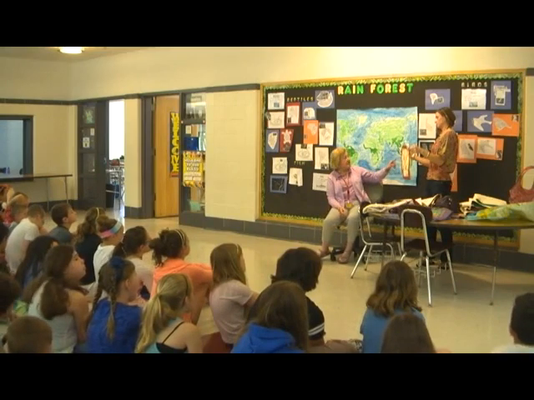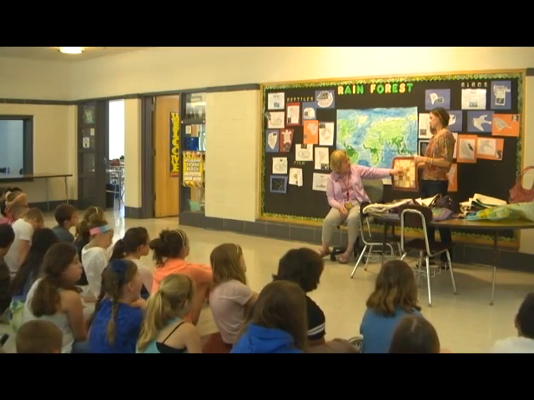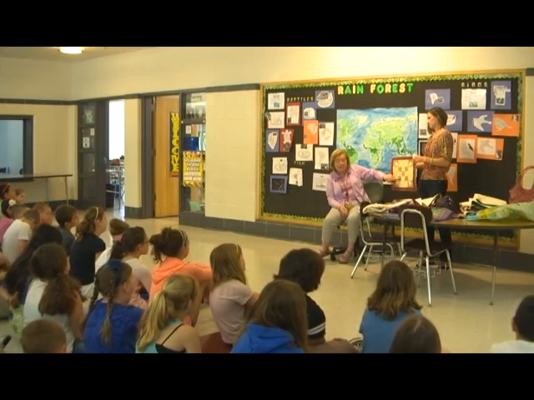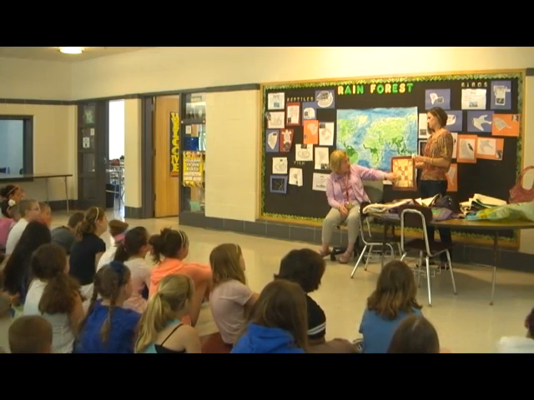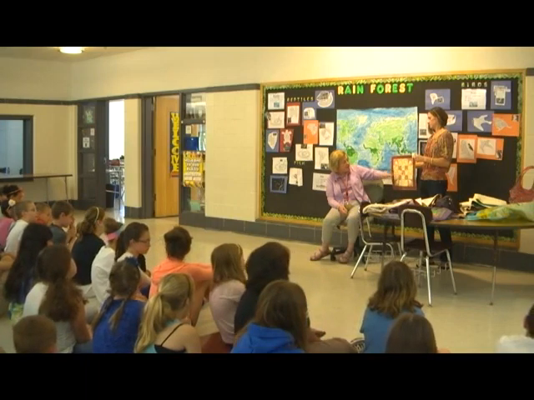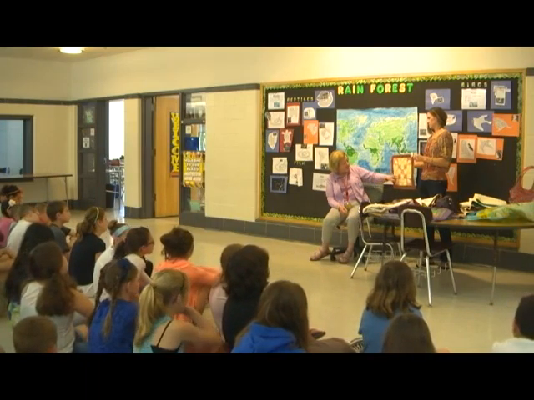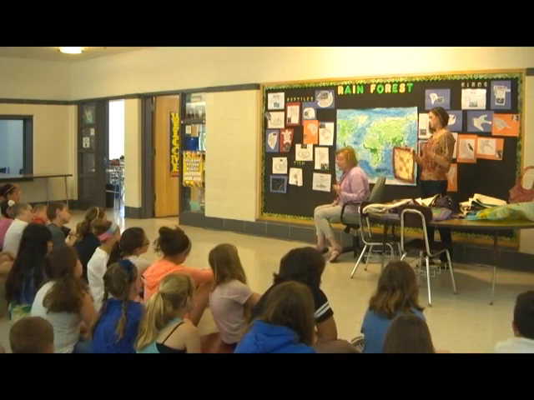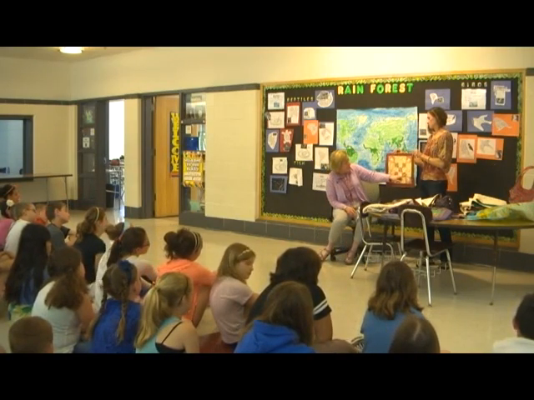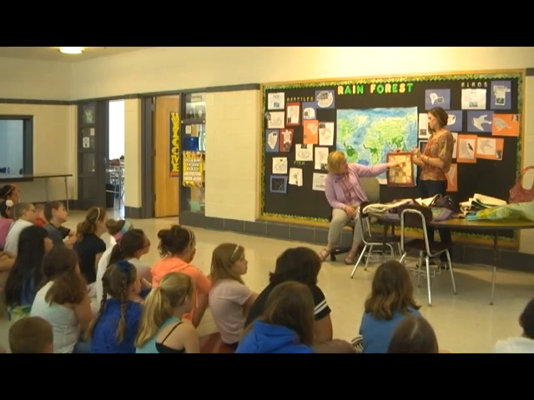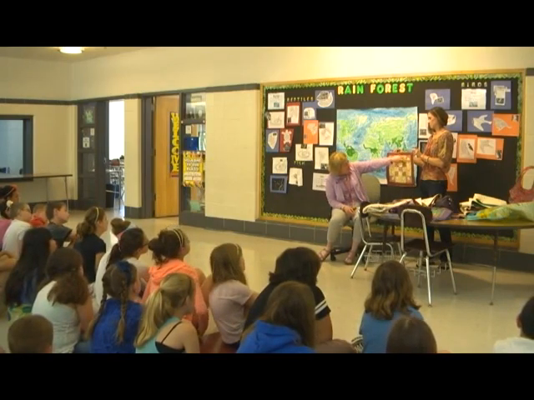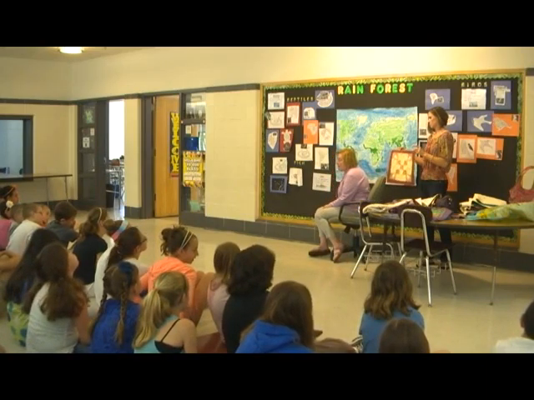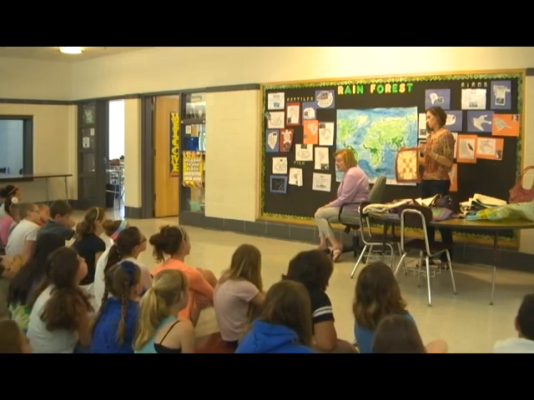A 9-patch is a division of 9 squares, and usually the corner squares and sometimes the center are the same fabrics. So there's a 9-patch. But wait, it's a double 9-patch, because if you think of this as all one patch, then you get more. So it's a double 9-patch.